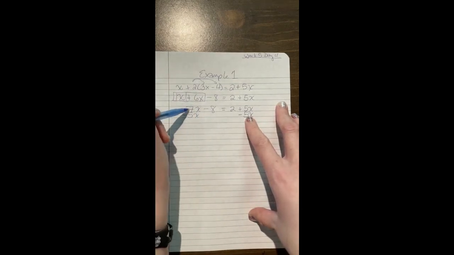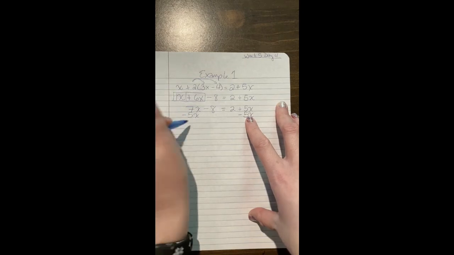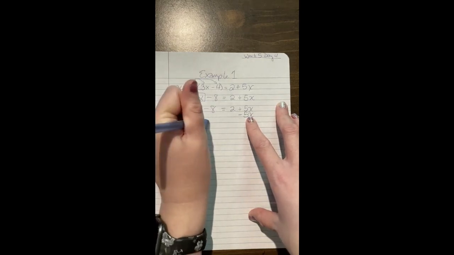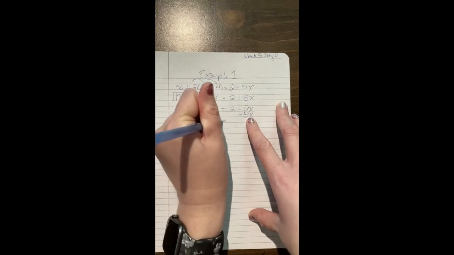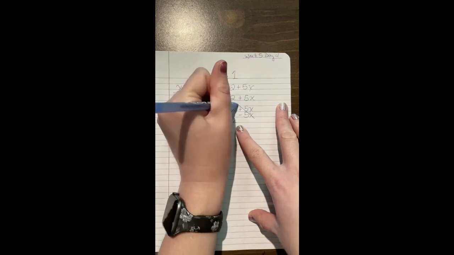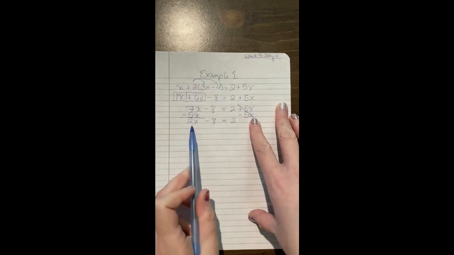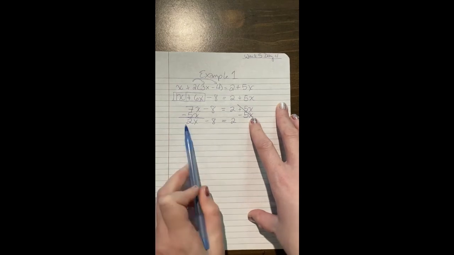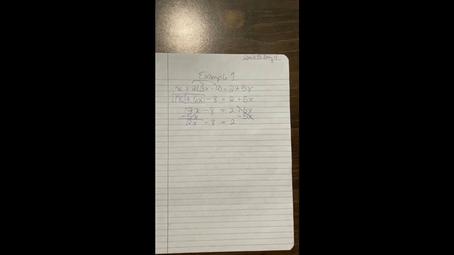All right. So 7x minus 5x, that's going to be 2x. We bring down the minus 8 equals, the 2 just drops down, and 5x minus 5x, well, that's a 0 pair. So we're left with 2x minus 8 equals 2. And that's what he has on his next line. 2x minus 8 equals 2. So no mistake there. After all variables are to one side, we want to undo addition and subtraction.